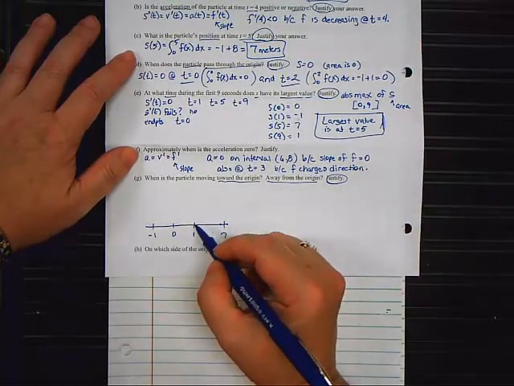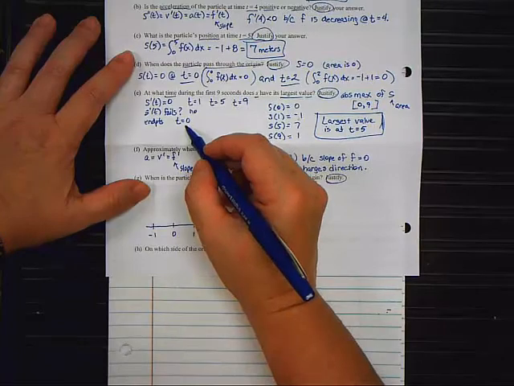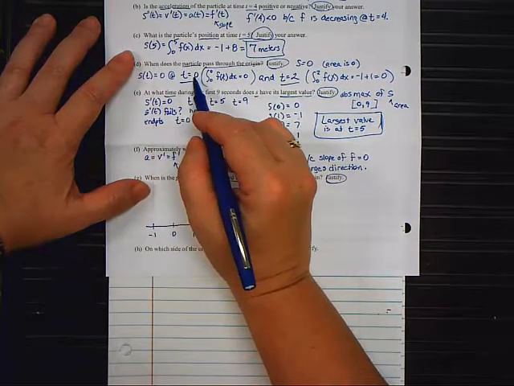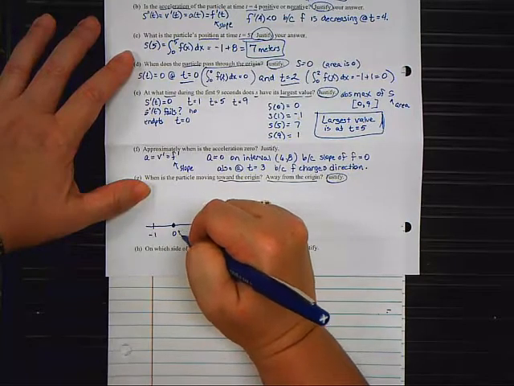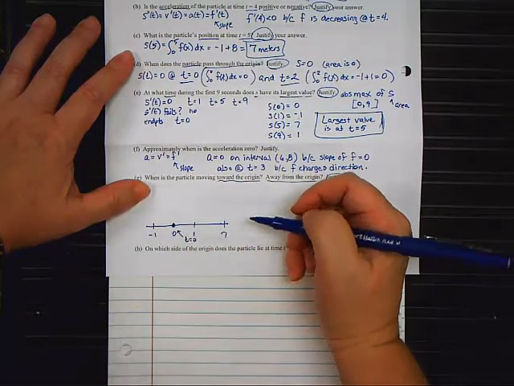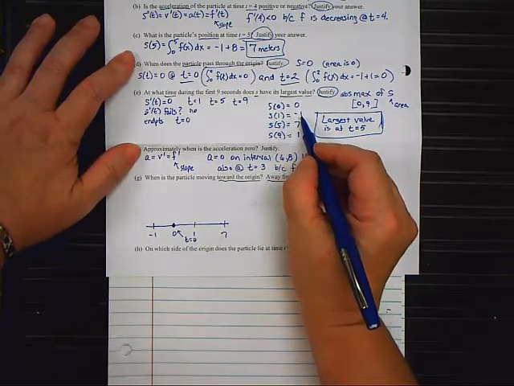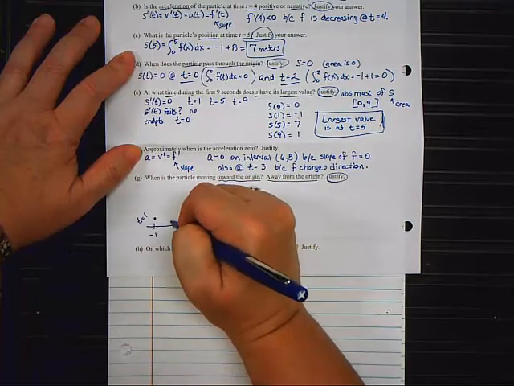Now, let's figure out where it's going. Okay? At time 0, it's at the origin. So, I'm going to put t equals 0 right there. And at time 1, it's at -1. This is at t equals 1. So that means it's going that way.